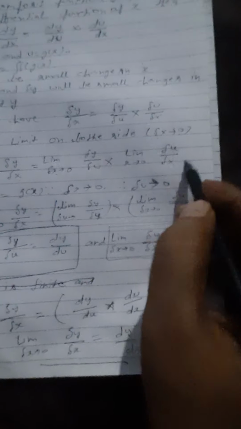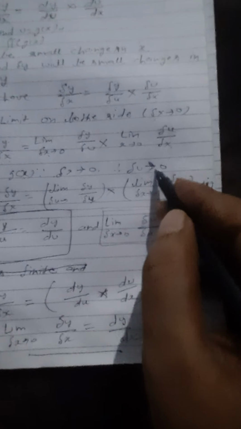Because we are taking the limit on both sides, we write it here and here also. Now u is equal to g(x), and if delta x tends to 0, then delta u also tends to 0.